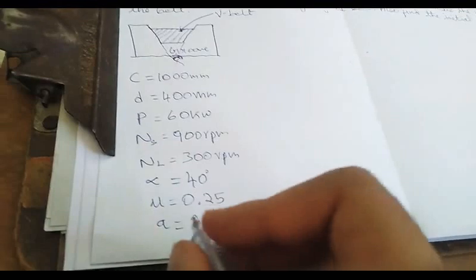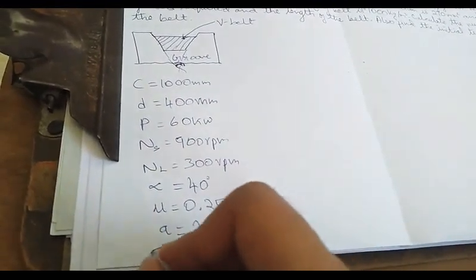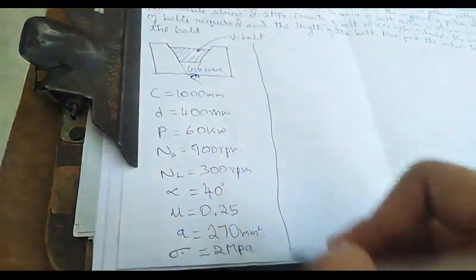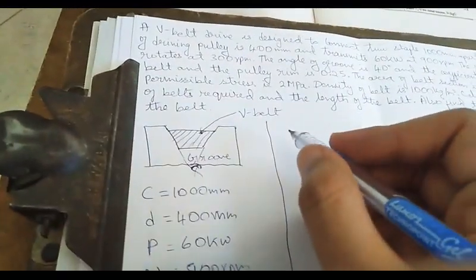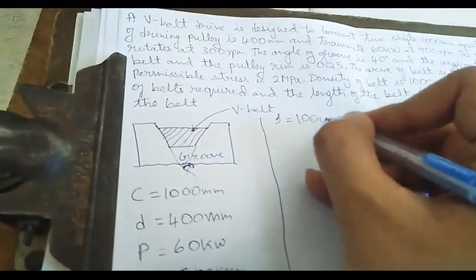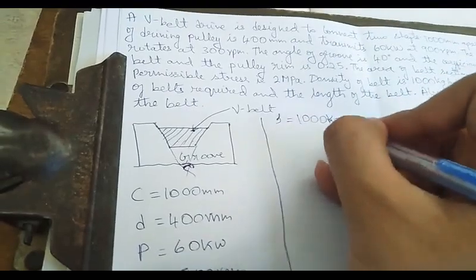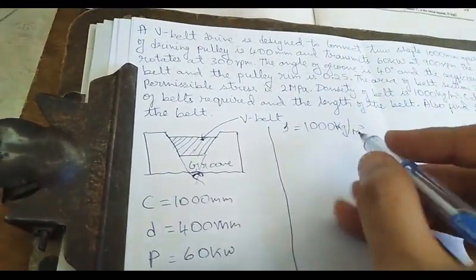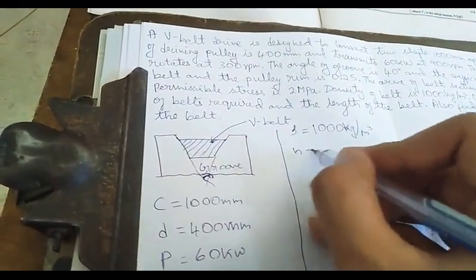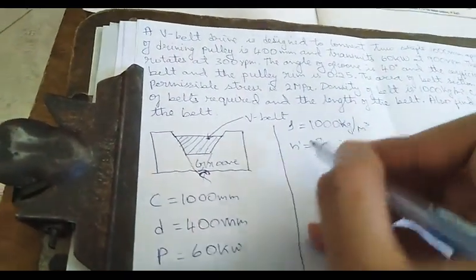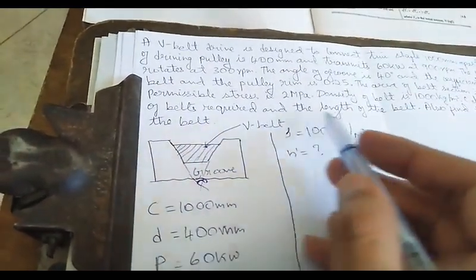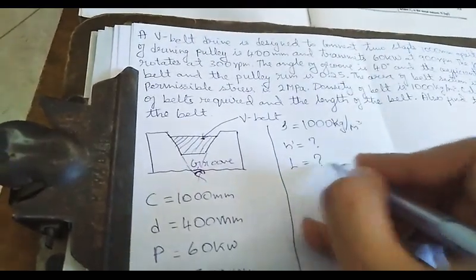And the permissible stress is 2 MPa. Sigma is equal to 2 MPa. Density of belt, density rho is equal to 1000 kg per meter cube. Calculate the number of belts required. So they are asking us to find the number of belts n or n dash, and the length of the belt. So length of the belt L.